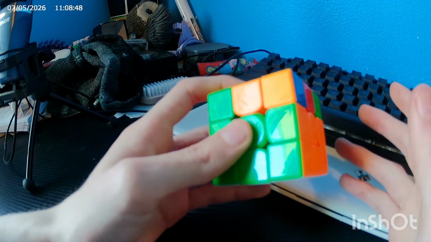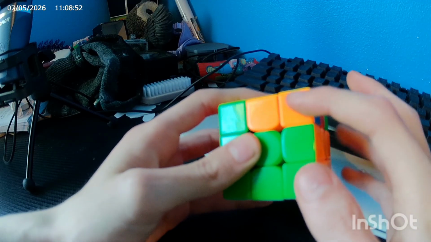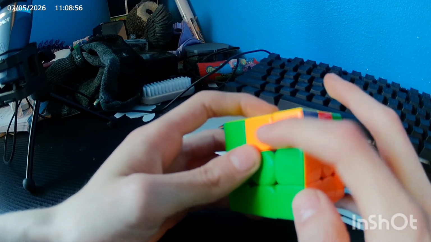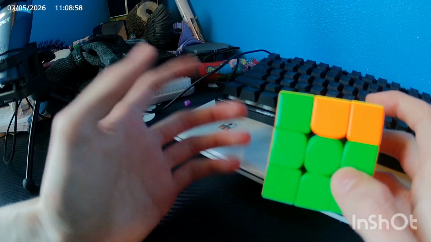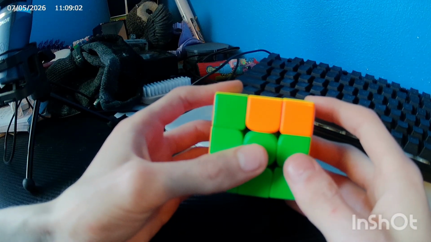When recognizing G-perms, I would also suggest making sure there are no other blocks like this. So if there's a 2x2 block, then it's actually not a G-perm. Hopefully you know that. Anyways, the algorithm finger tricks look like this.